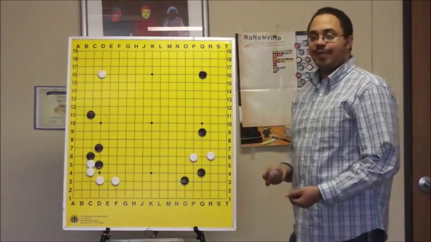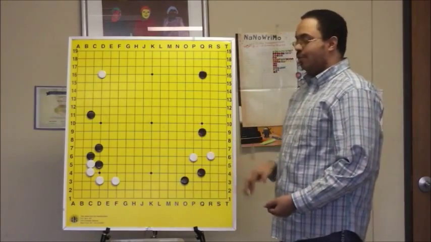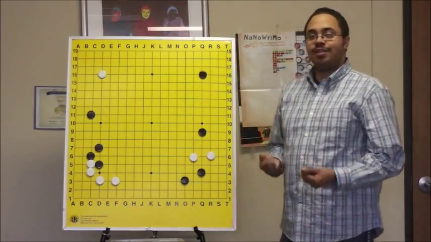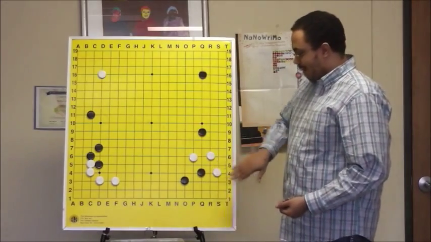Okay, we can stabilize this group by taking territory. Remember, we have two high stones. We can slide under them and grab the points underneath them. That's their weakness.